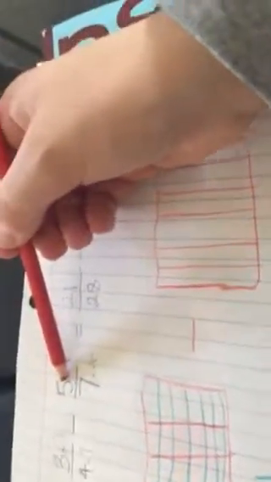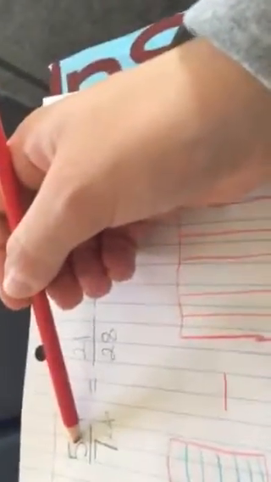So again, we're going to use our denominator to slice it into 7 pieces. One, 2, 3, 4, 5, 6, 7. And then again, we're going to shade in 5 of those pieces because that is our numerator, the number of pieces we're actually considering.